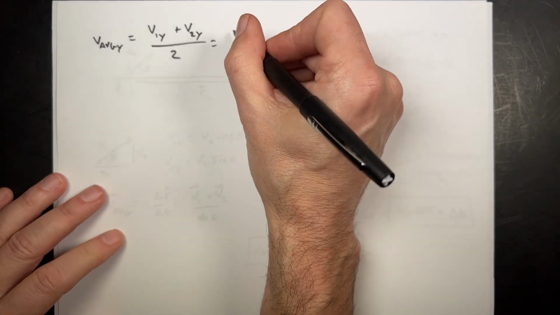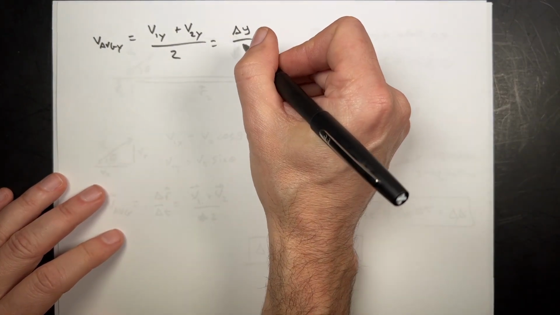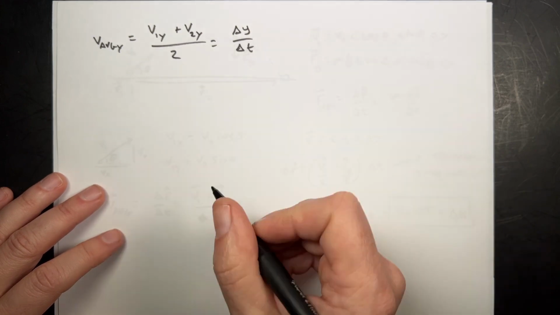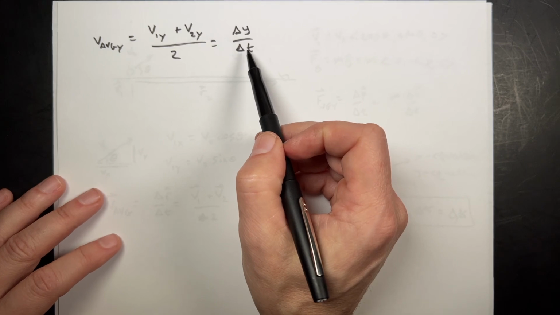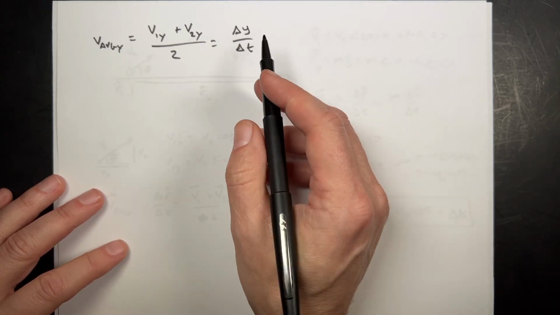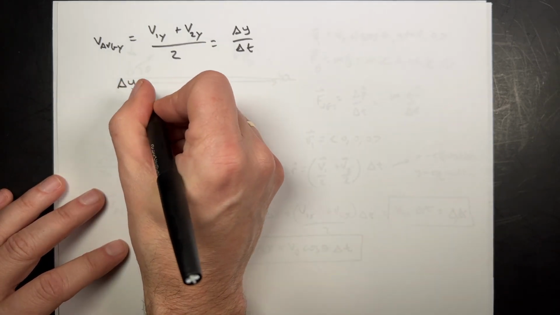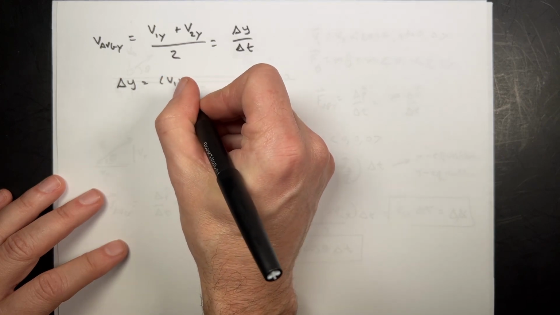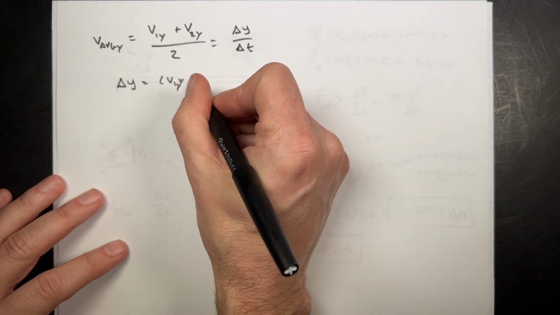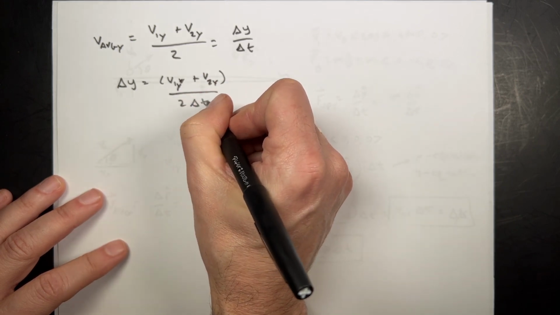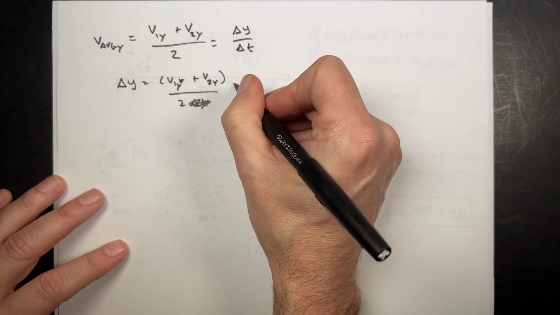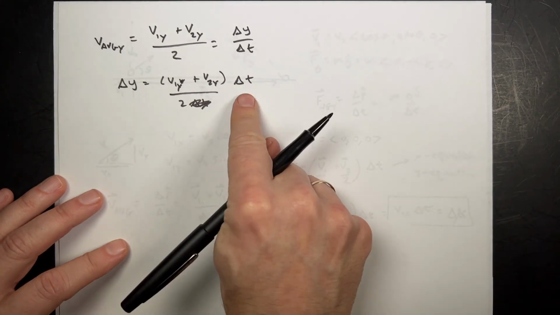It's also going to be equal to delta y over delta t. I want to solve for delta t, right? So let's multiply both sides by delta t. Again, I get delta y. It's going to be v1y plus v2y over 2 times delta t. But I don't know delta t.